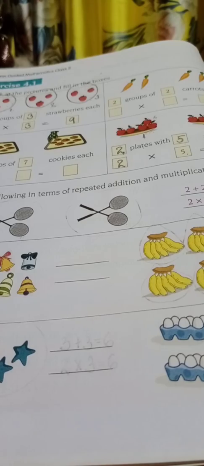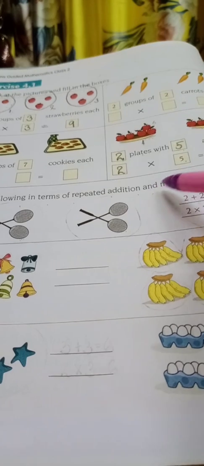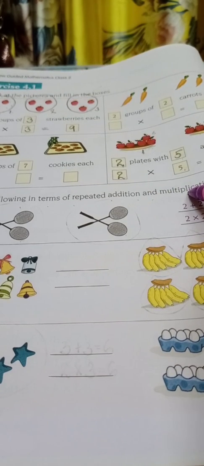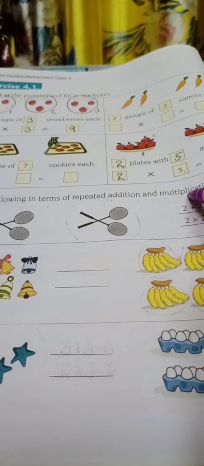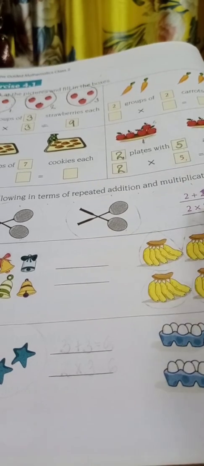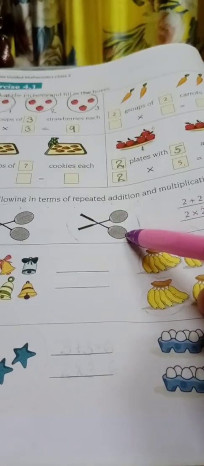On the same page, children, we have another exercise which says show the following in terms of repeated addition and multiplication. We saw in the video that multiplication is nothing but repeated addition, but we need to show it over here like they have done the first one for us. Like for example, there are 4 bats and in groups of 2.